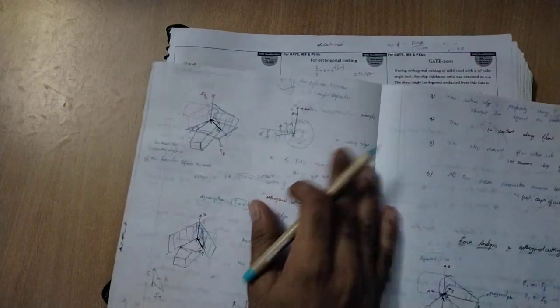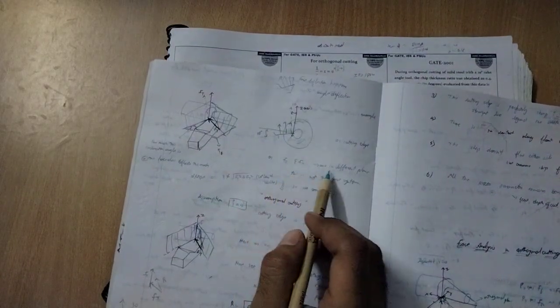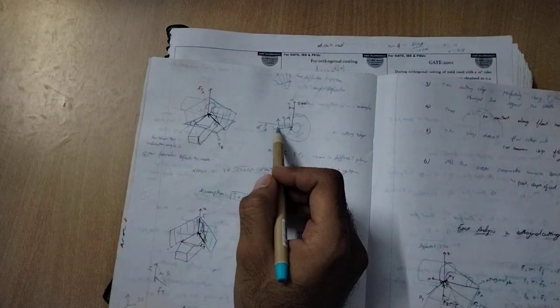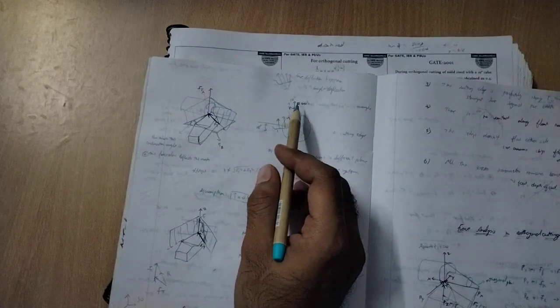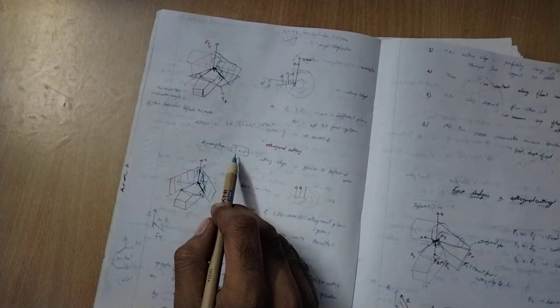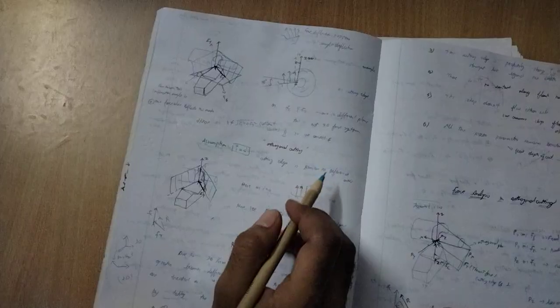So you can see the cutting force and the thrust force are in different planes, so it is not in 2D. So we just incline a little bit, you can see 10 degree and this one 10 degree, and we just convert. Okay, you can see orthogonal cutting. The assumption is inclination angle is 0, cutting edge is similar to reference angle.